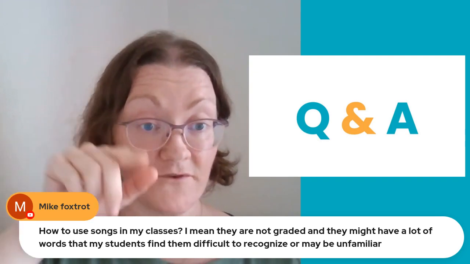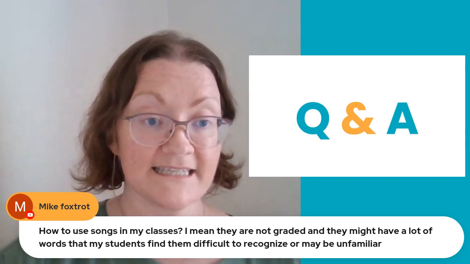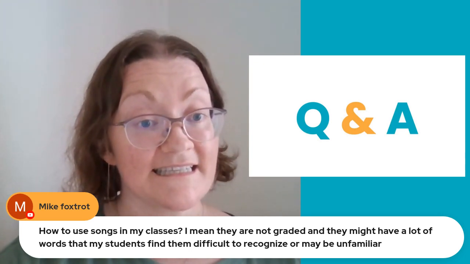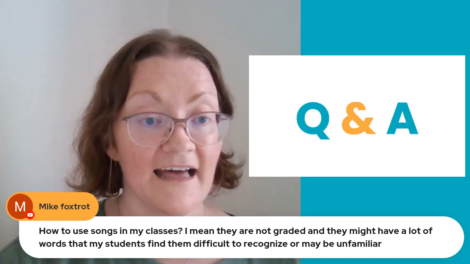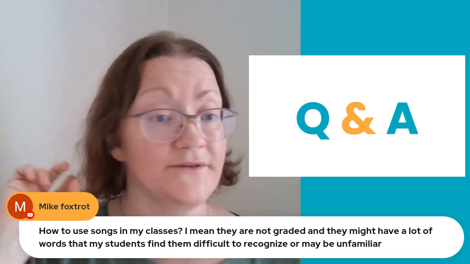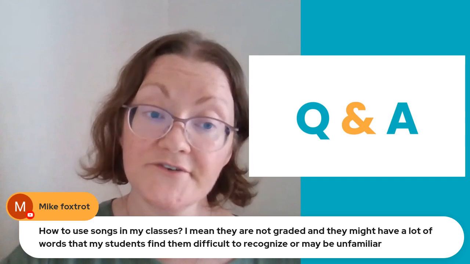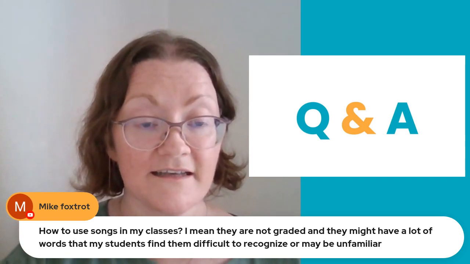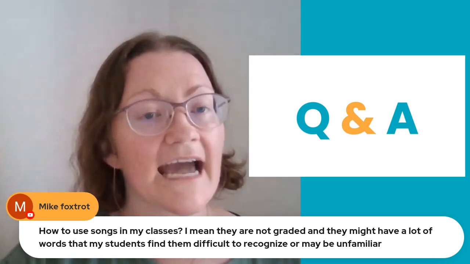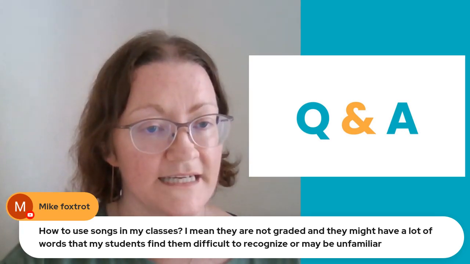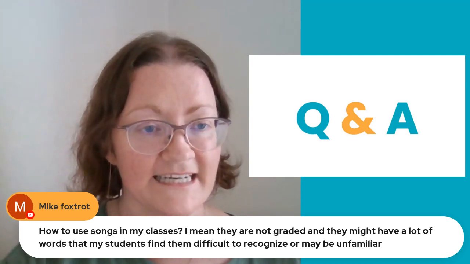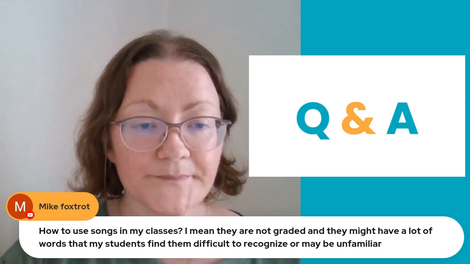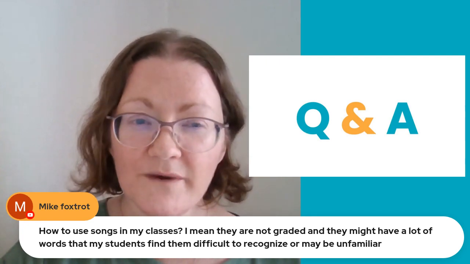Or you can write a little vocab bank at the bottom of the worksheet, okay? Or you could let them listen to the song and read along with the lyrics, and then ask them to underline certain words, and then in groups, let them talk and see if they can figure out the meaning of the word, okay? Maybe they can, maybe they can't, but it's really good practice for them to try and guess the meaning in context themselves. All right.